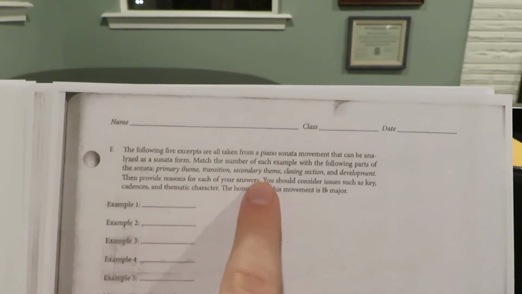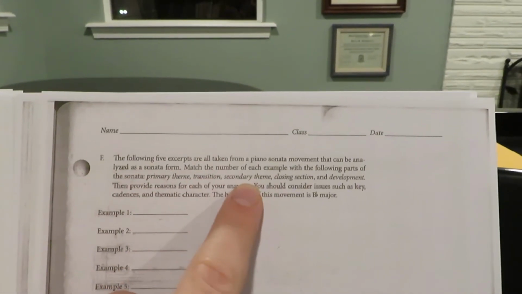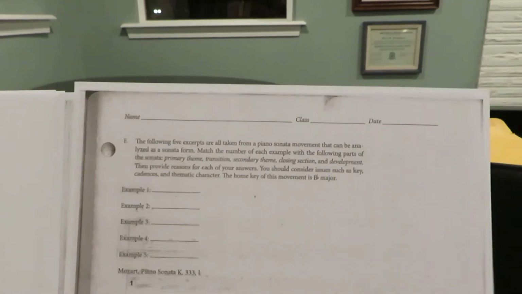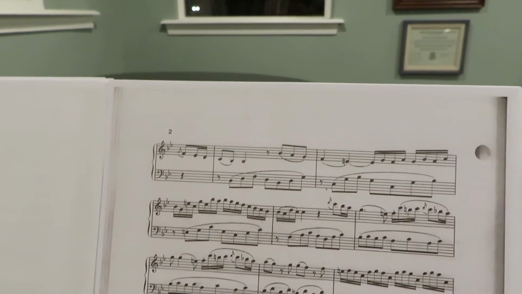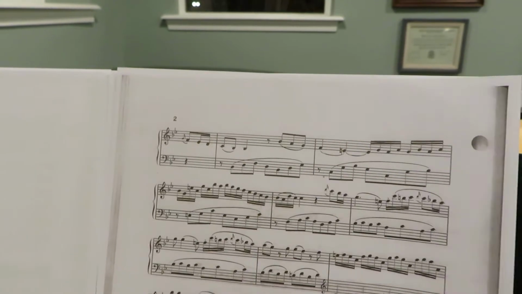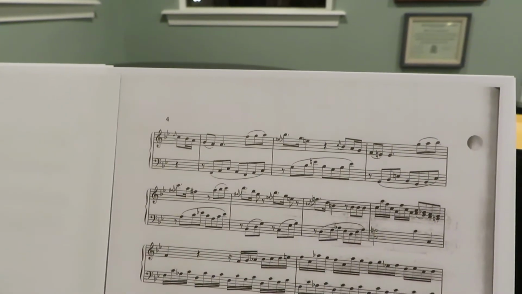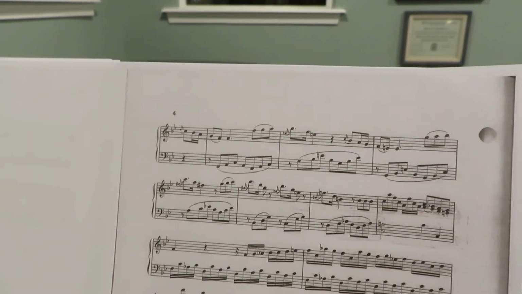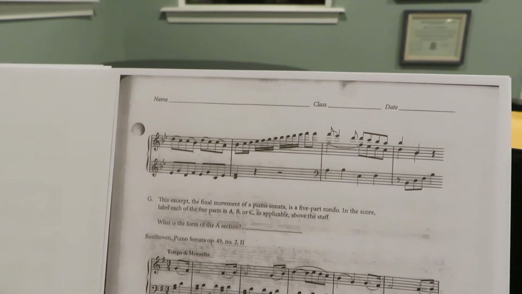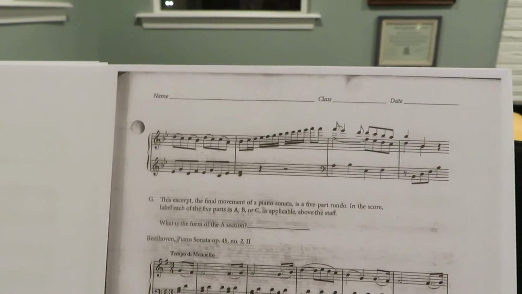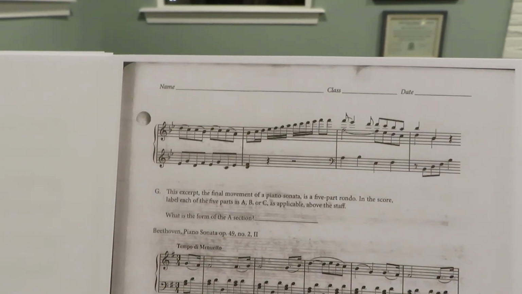Because what do they have you labeling here? They have you labeling primary, transition, secondary, closing, and development, right? You have to use your brain, you have to do a little analysis. Or you could just look up the sonata. But I would challenge you to try to find and listen to it.